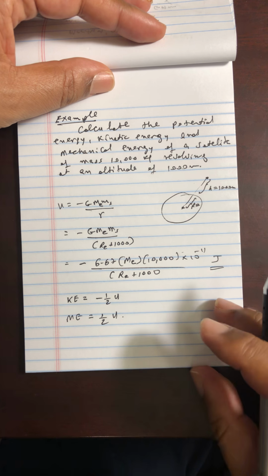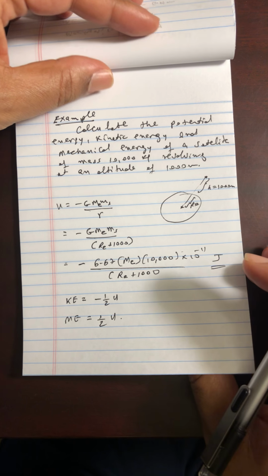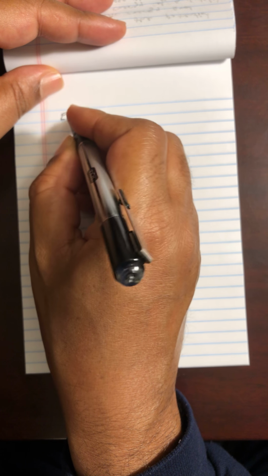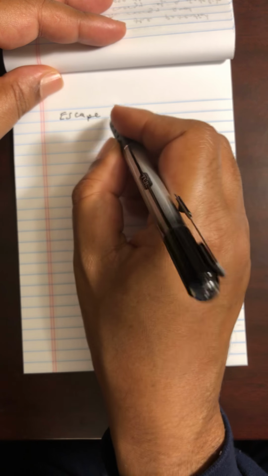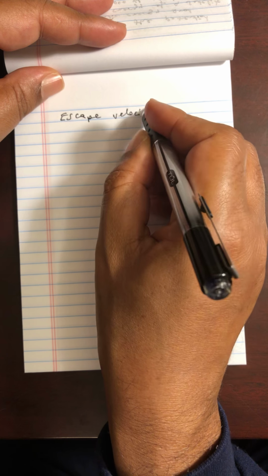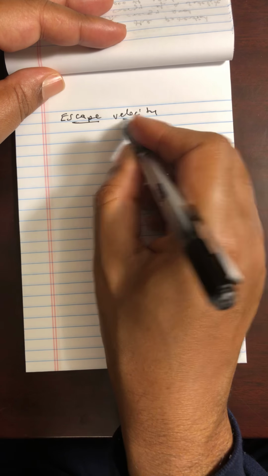Okay, all right. So finally, we're going to look at escape velocity. This is the velocity by which an object is propelled from the surface of the Earth, for which it will never come back.